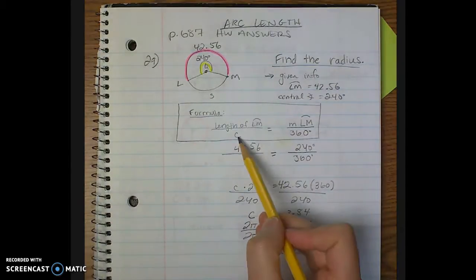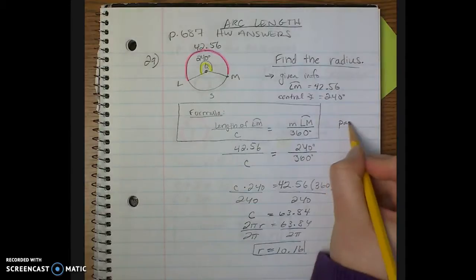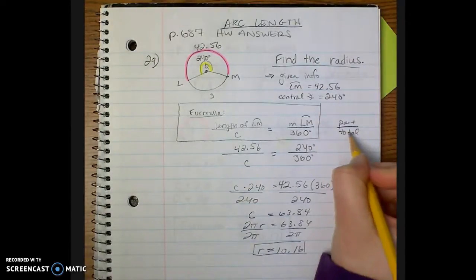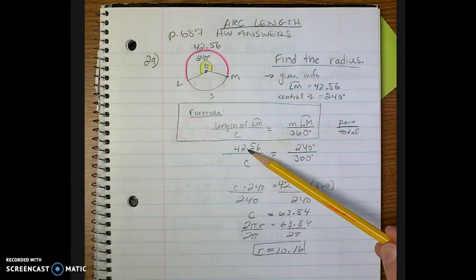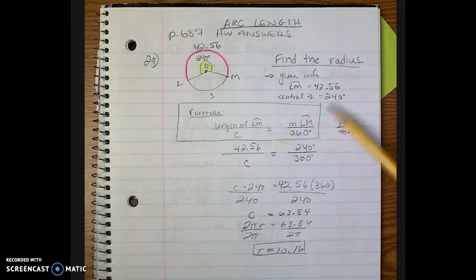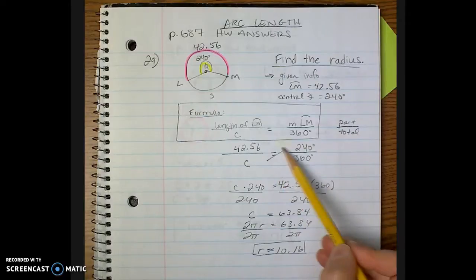So the arc length compared to the circumference should be the same ratio as the central angle out of 360, which makes sense. This is like the part out of total, so that's just a ratio. So now I'm going to take my given information, plug in the length of arc LM, plug in my central angle, and then I can do my cross products to find my circumference.